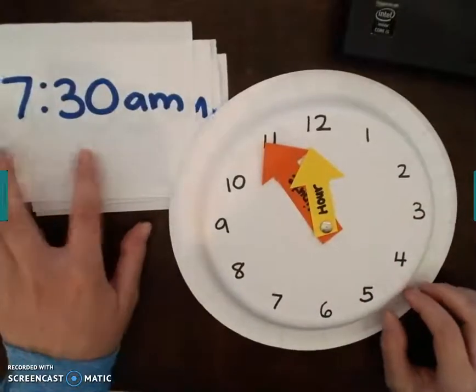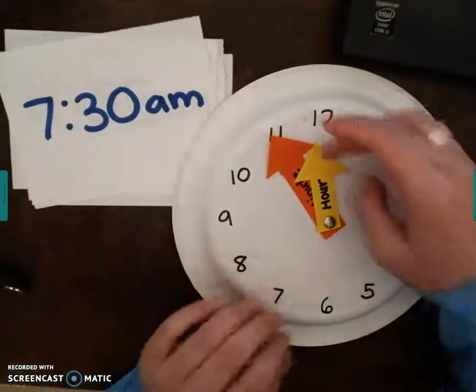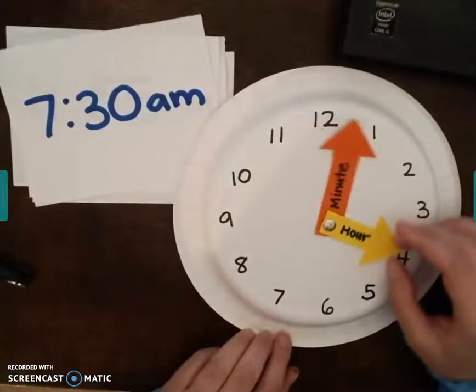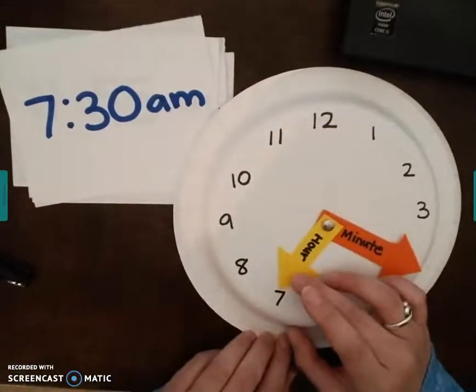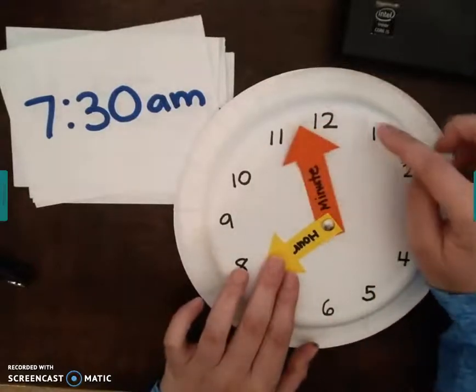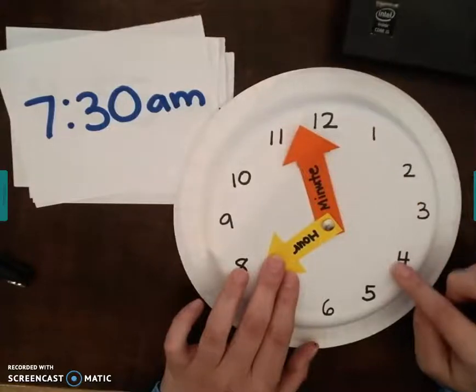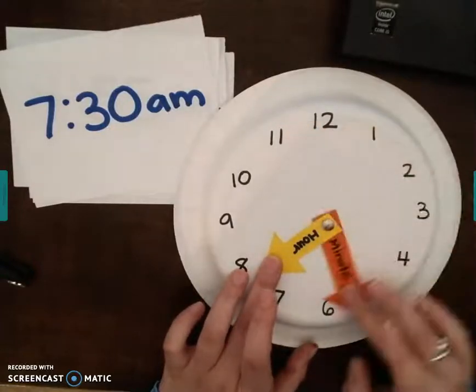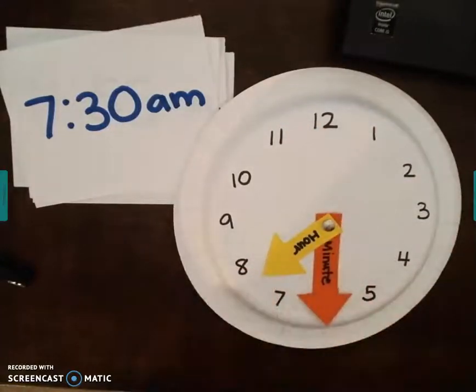This one's kind of easy. 7:30 a.m. Let me move my hour hand. My hour hand comes first. 7, in between 7 and 8, really. And 5, 10, 15, 20, 25, 30. So here we have it, 7:30.